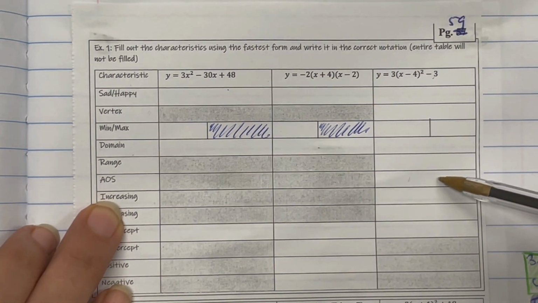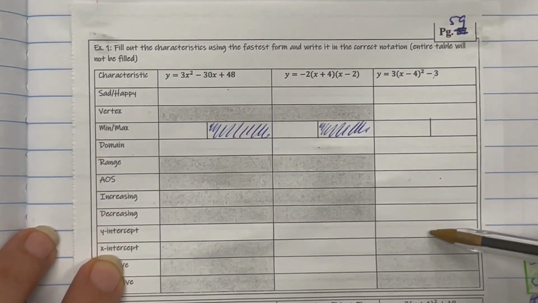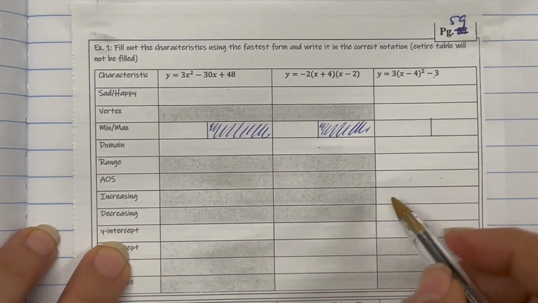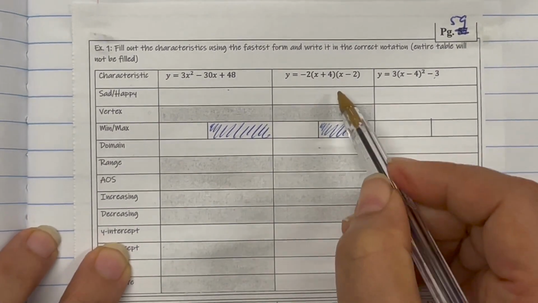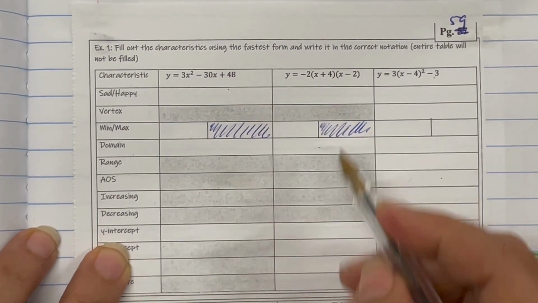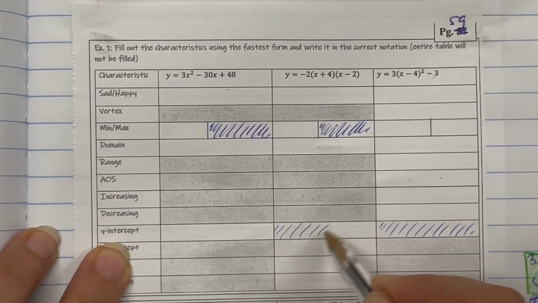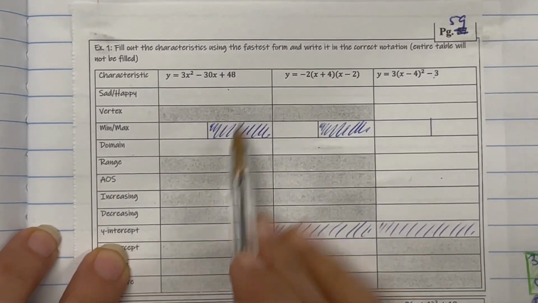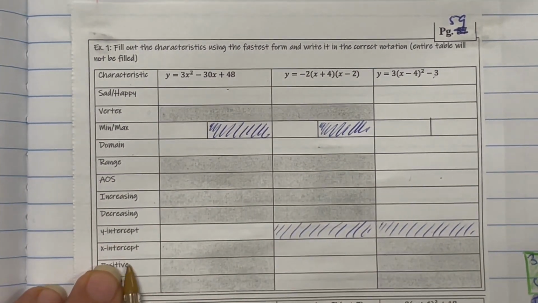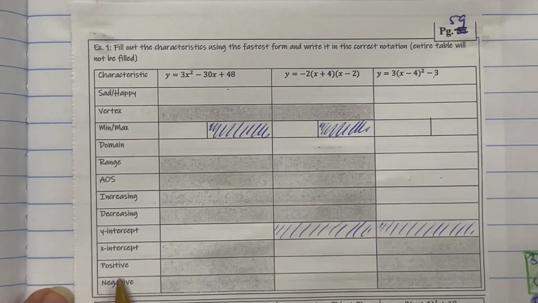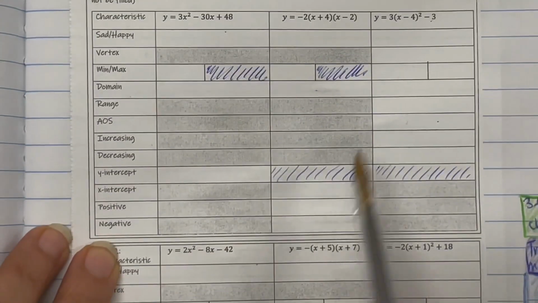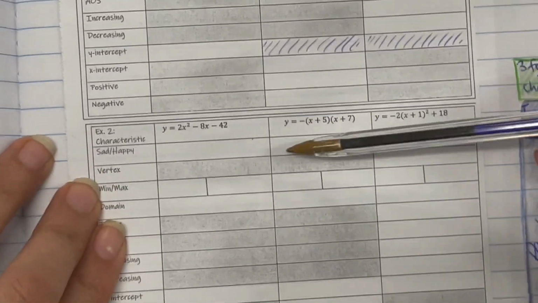Axis of symmetry only for the vertex, increasing, decreasing, y-intercept. Actually, for y-intercept, we're not going to do it for the vertex one. We're not going to do the calculations, or for the factored. So go ahead and shade that in. Okay, but you can tell me the y-intercept from standard. The x-intercept only for factored form. What are they? And then from the x-intercepts, whether it's positive or negative. So go ahead and try this, and then we will do this one together.